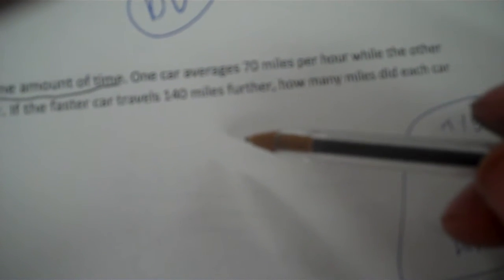Don't need to write this, just watch. I've said x is hours. I said y is miles. X is hours. Y is miles. Look, if I don't drive for any hours, I'm not going to get any miles. By the way, 140 is not a beginning amount. That's idiotic to put at the beginning. You do that, you're going to fail. Simple as that. Okay.